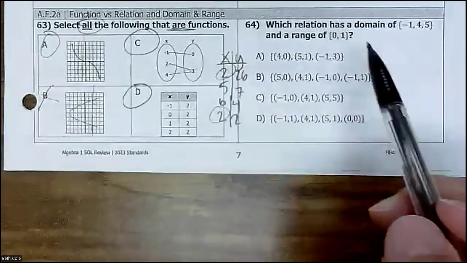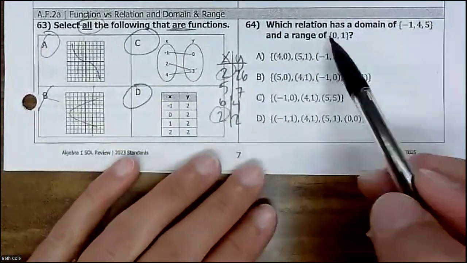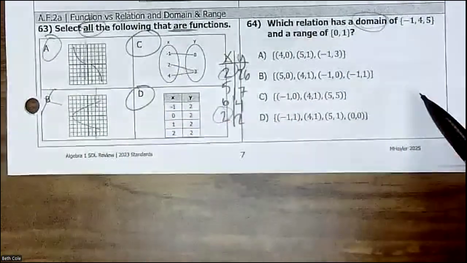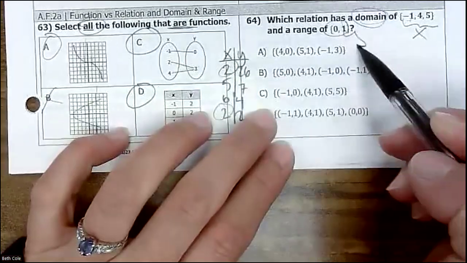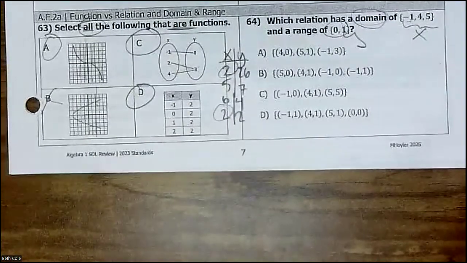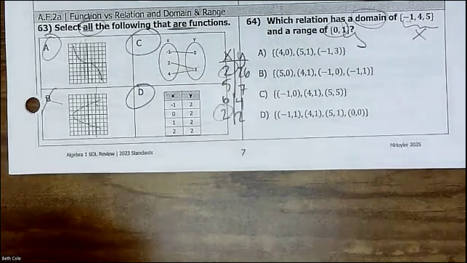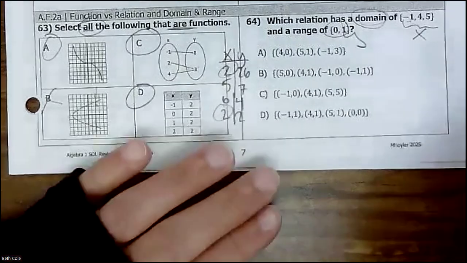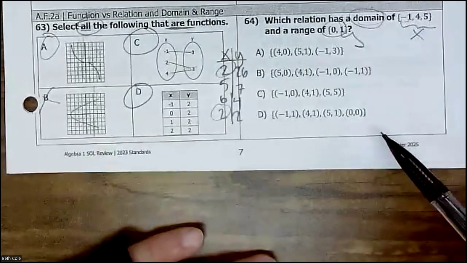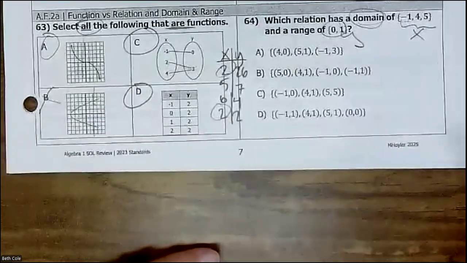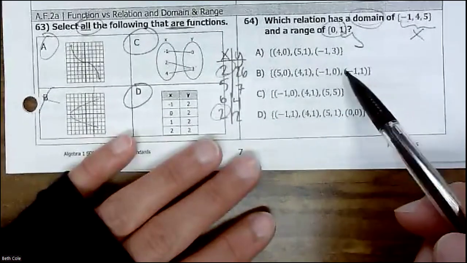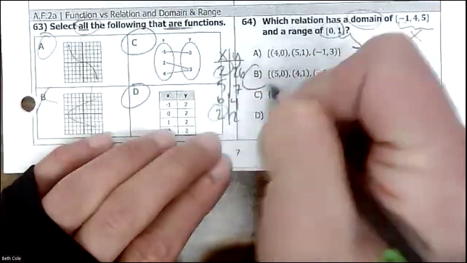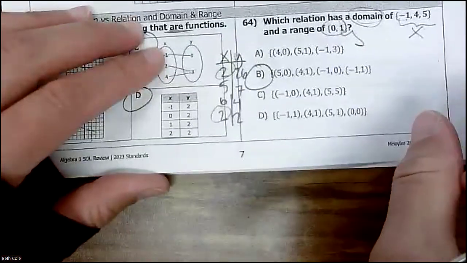All right. Which relation has a domain of these numbers and a range of 0 and 1? Is domain X or Y? You want these to be your X numbers, and you want 0 and 1 to be your Y numbers. Can you all quietly, so that everyone can think, look through the choices and see which one has -1, 4, and 5 for your X numbers, and then 0 and 1 for your Y numbers? Do we agree with B? -1, 4, and 5 is X, 0 and 1 is Y. Good job. B. You agree? You concur? All right, we got 2 more.